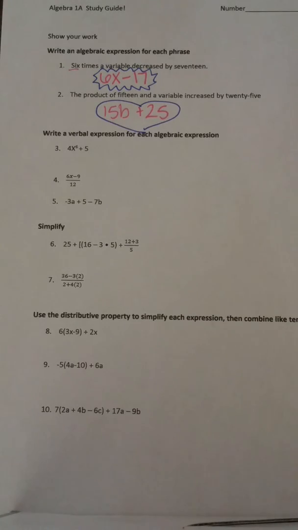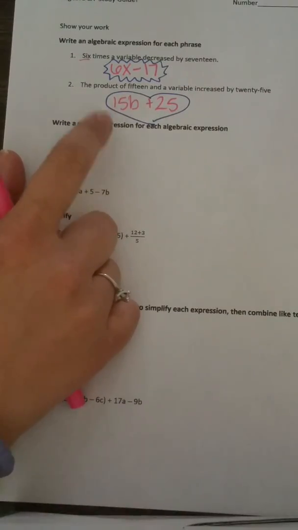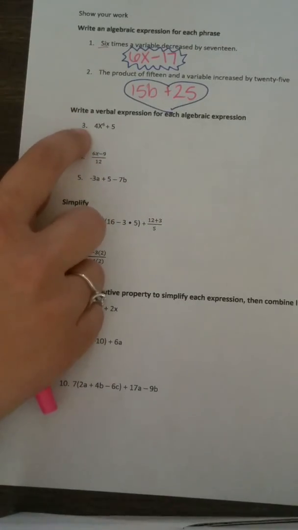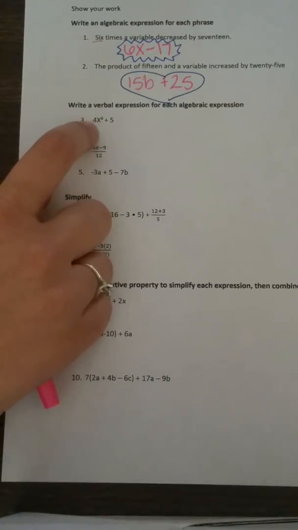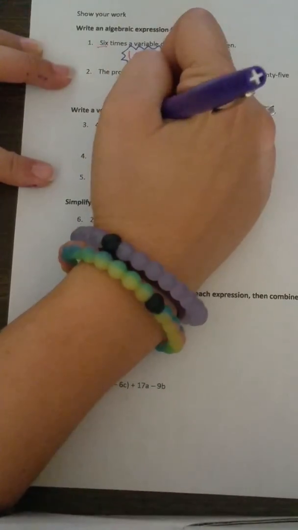All right, so number 3. This one says write a verbal expression for each algebraic expression. So what do we start with on number 3? 4 times. Okay. Wait just a second. We're going to talk about what that baby 6 means.